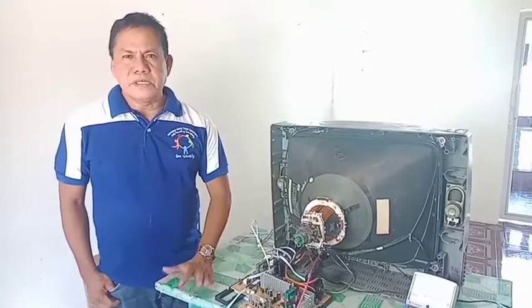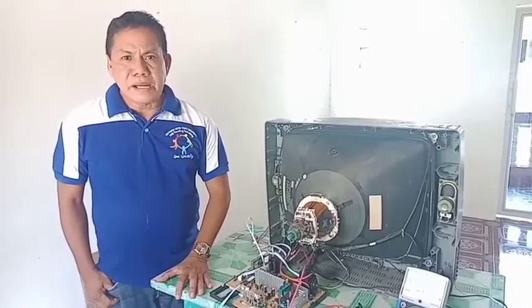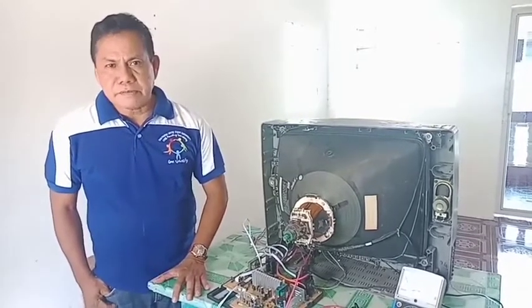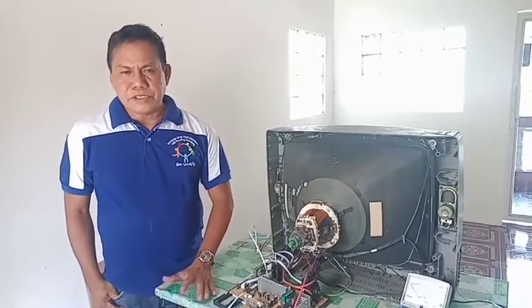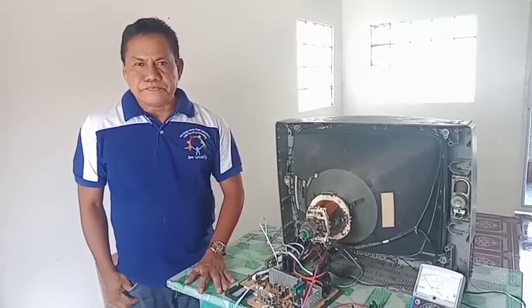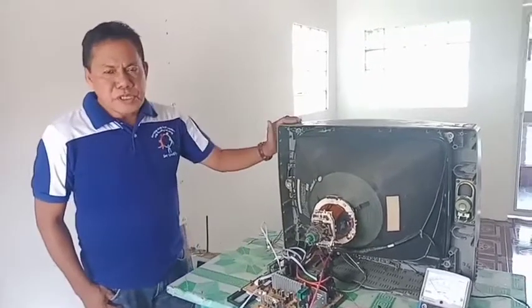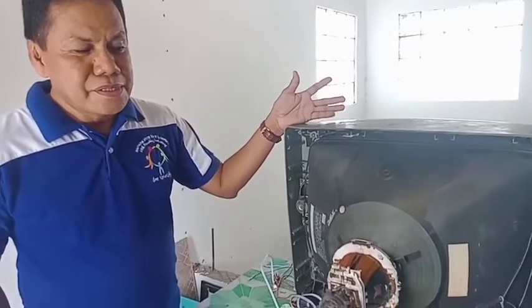Then we have the PDP or plasma display panel TV. We have the DLP projector or TV, which is digital light processing TV. And lastly, we have the holographic TV. Our discussion will start with the principles and theories of a CRT type color TV receiver.